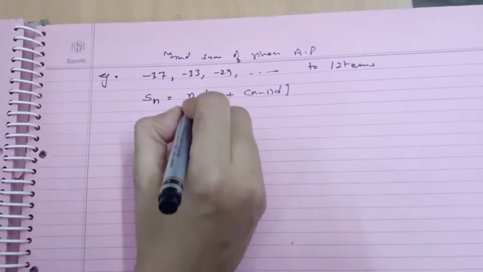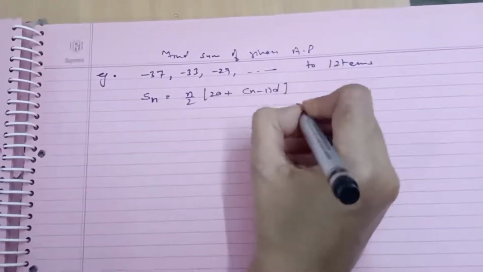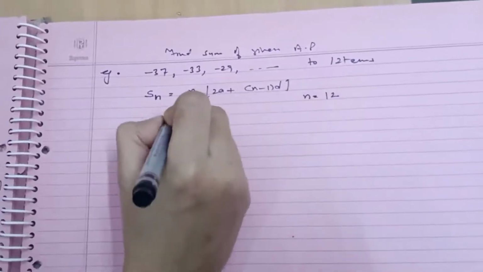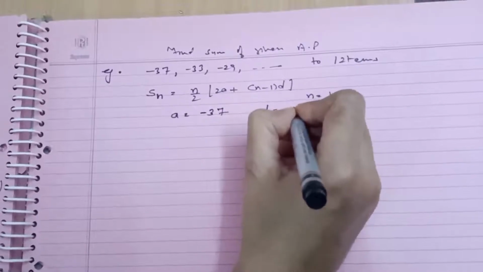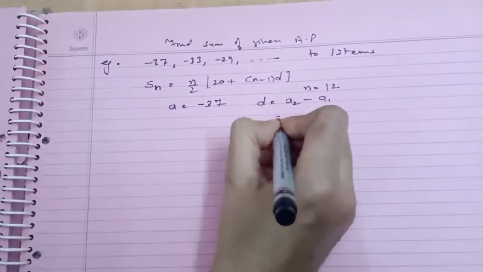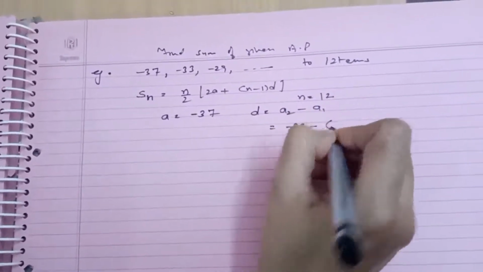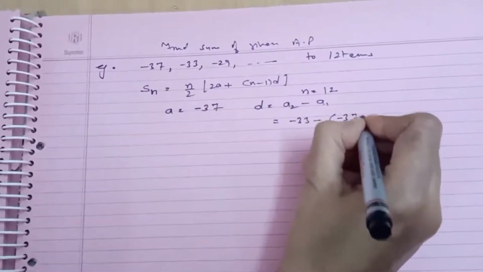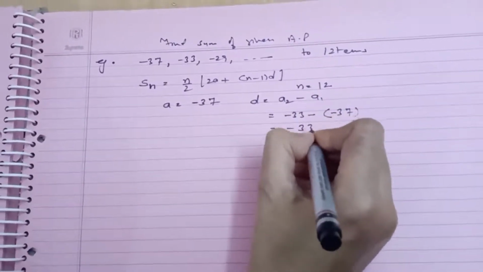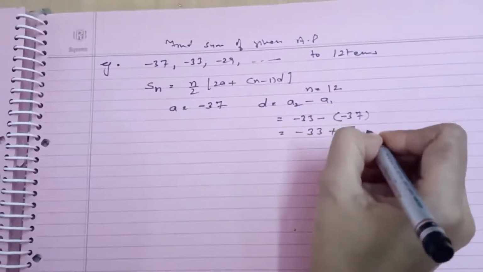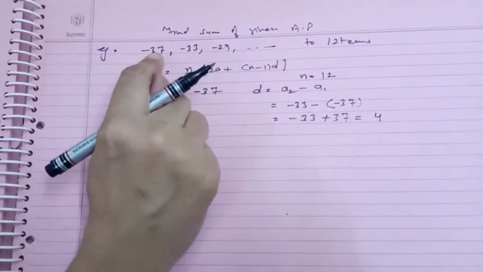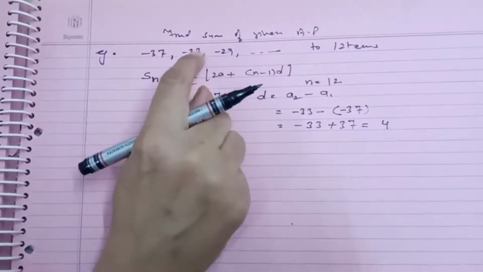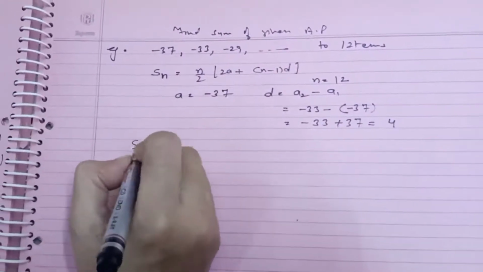I need to find n. How many terms do we need? 12 terms, so n is 12. a is given, the first term, minus 37. What is d? a2 minus a1. a2 is minus 33, minus a1, which is minus 37, so it will be minus 33 plus 37, so it is positive 4. As you are adding positive 4, minus 33 plus 4 gives minus 29. So now I can get S of 12.